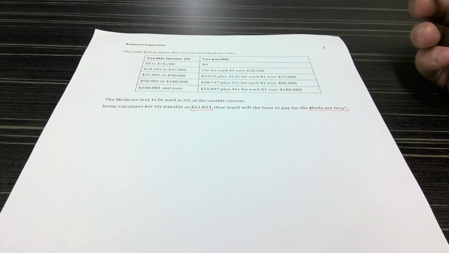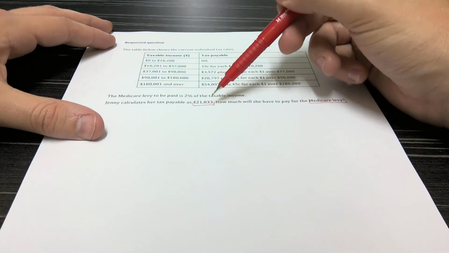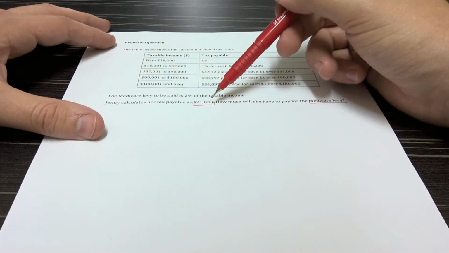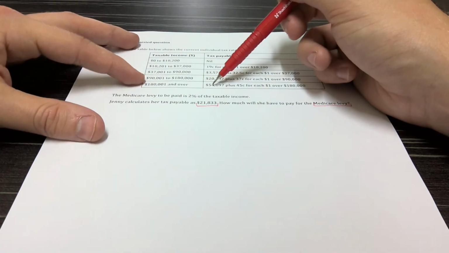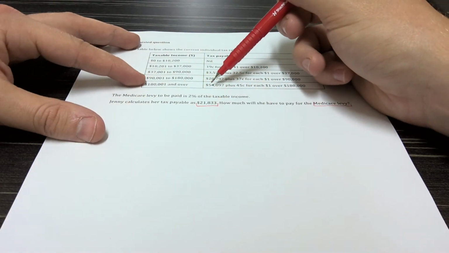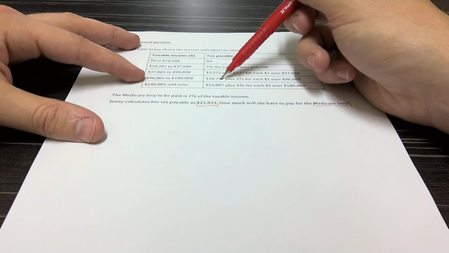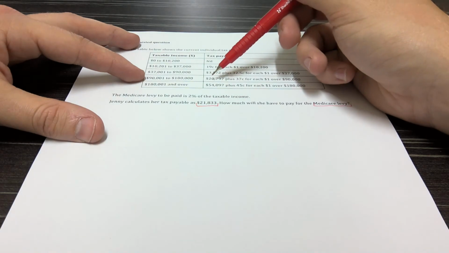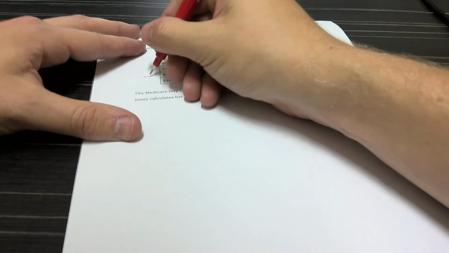First of all, because the amount of tax we need to pay is $21,833, we know it can't be in this bracket because it's too small; if it was in this tax bracket, it would have to be greater than $54,000. But it can definitely be in this tax bracket because it's greater than $20,797. So we're looking at this tax bracket.